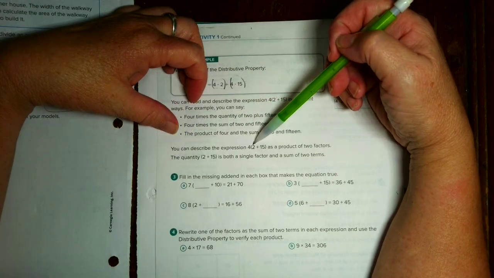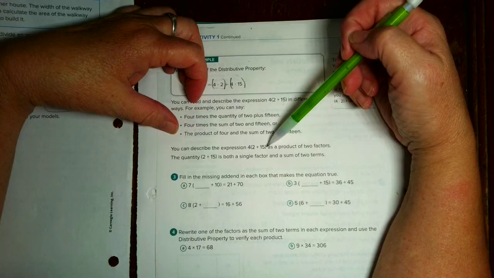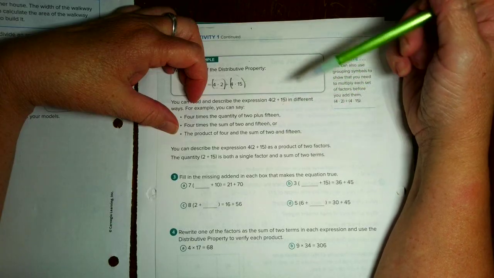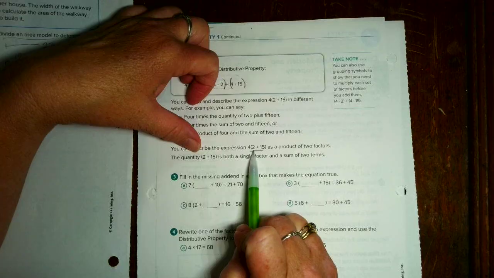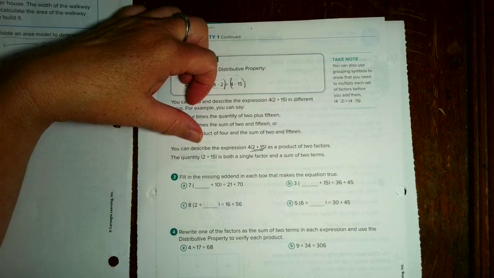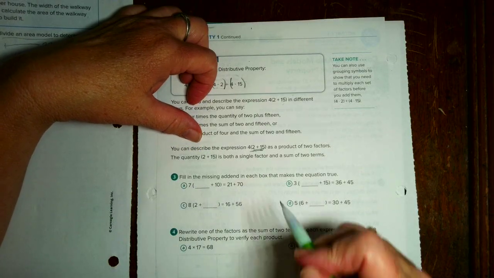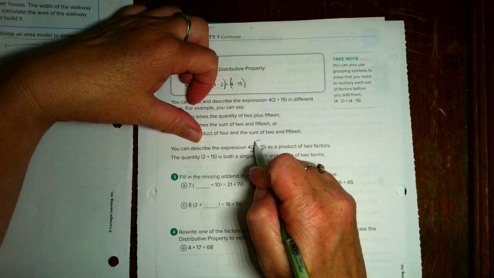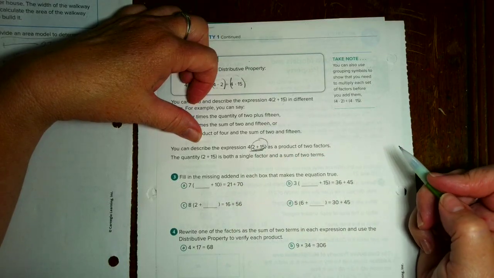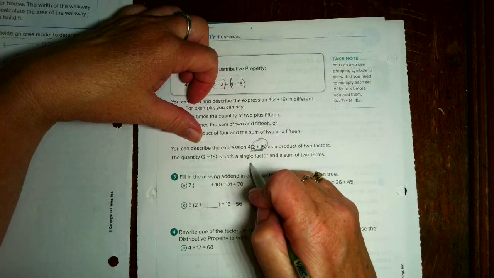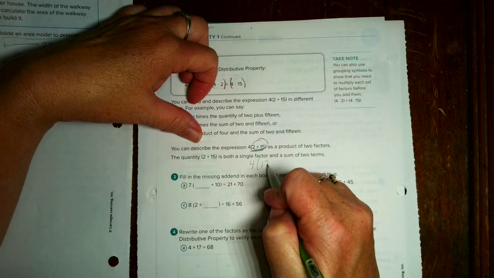You can describe this expression, 4 times the quantity of 2 plus 15, as a product of two factors. The quantity 2 plus 15 is both a single factor and the sum of two terms. So basically what they're saying is this works as one number. We just have it broken down into two smaller. 2 plus 15 is literally the same as 17.